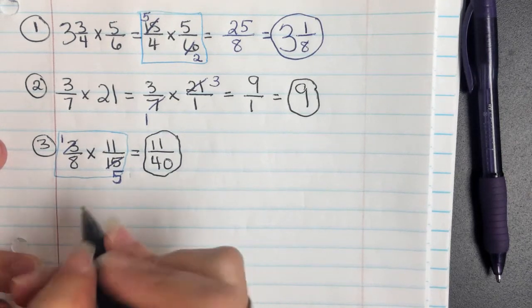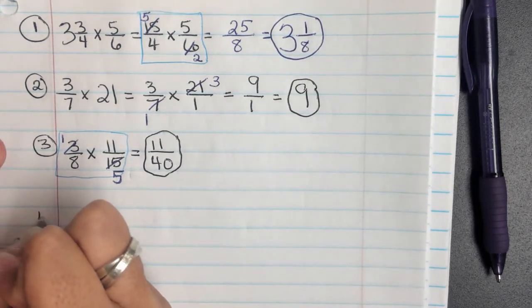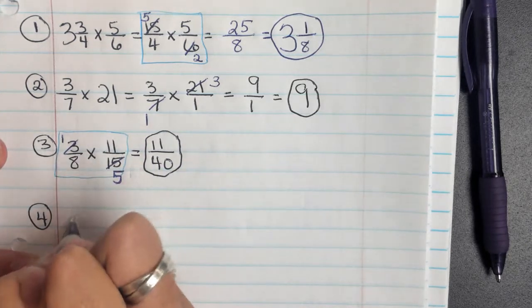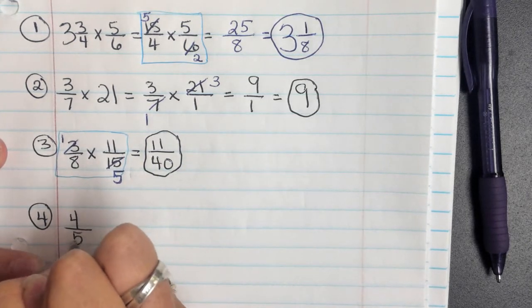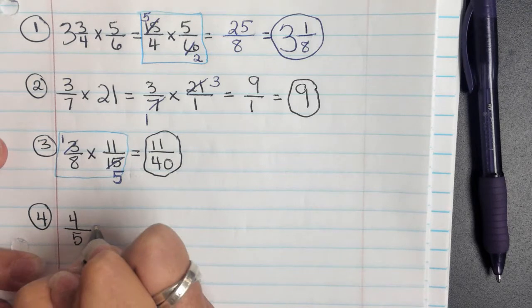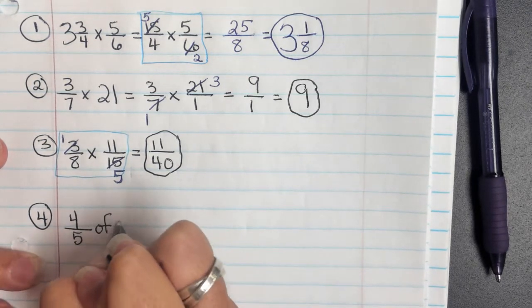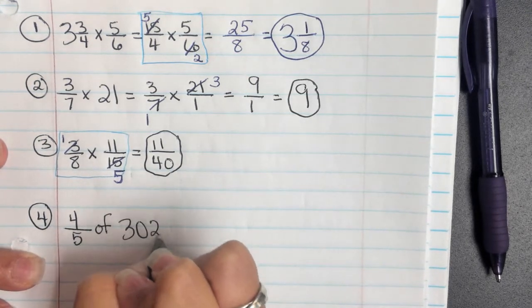Guys, you really can't be just copying what I'm doing. I need you to use me as an answer key, checking it.